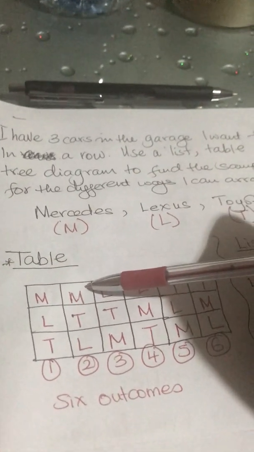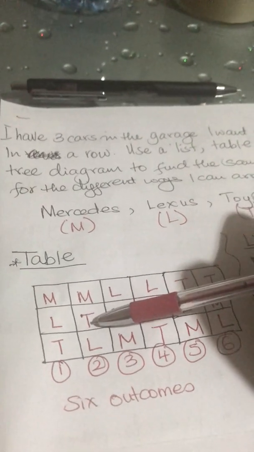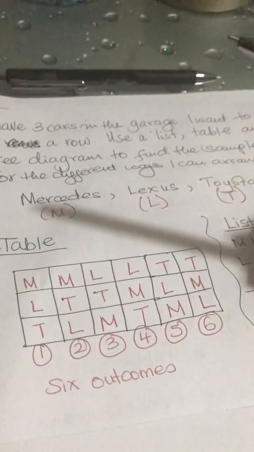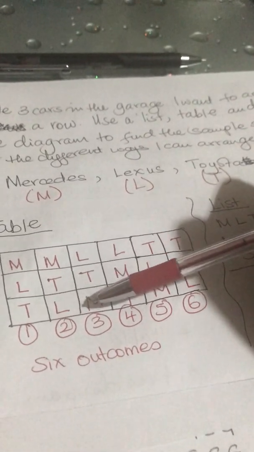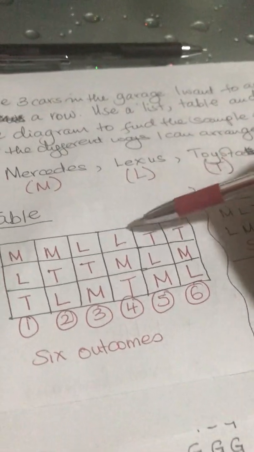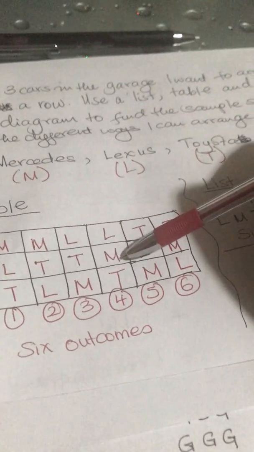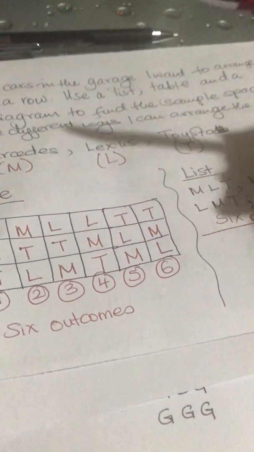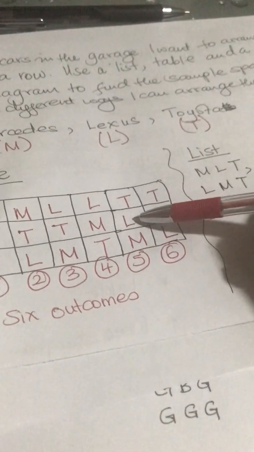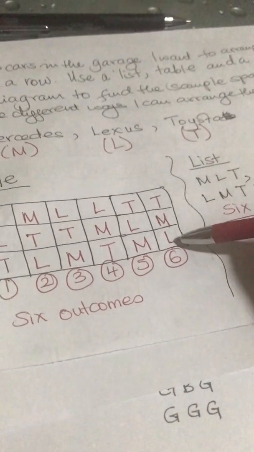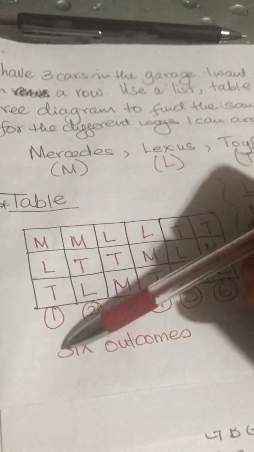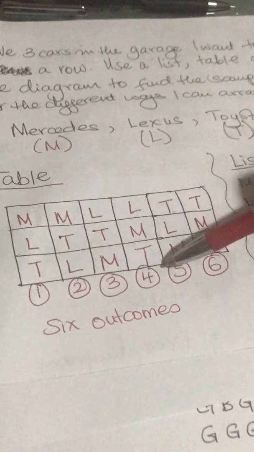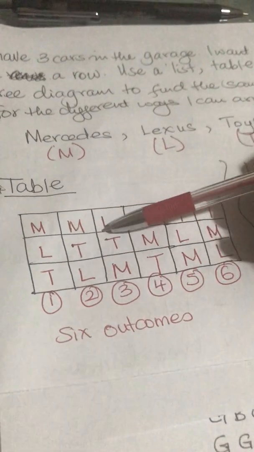Or I can start with the Mercedes, followed by the Toyota, then the Lexus. Or I can start with the Lexus, followed by the Toyota, then the Mercedes. Or the Lexus, followed by the Mercedes, then the Toyota, like that. Toyota, Lexus, Mercedes, Toyota, Mercedes, Lexus. How many outcomes do I have? 6 of them. These outcomes are not the same, even though you have the same letters.